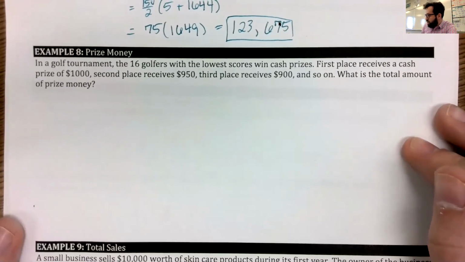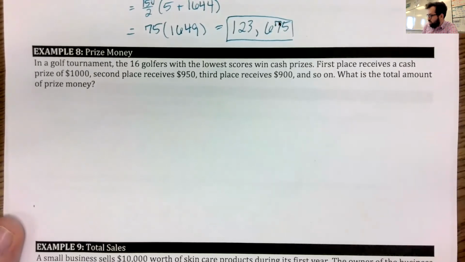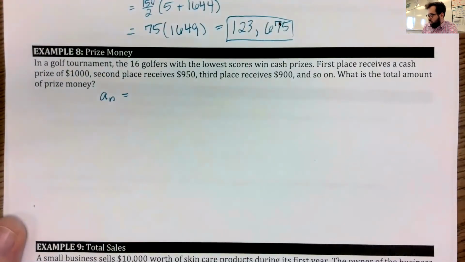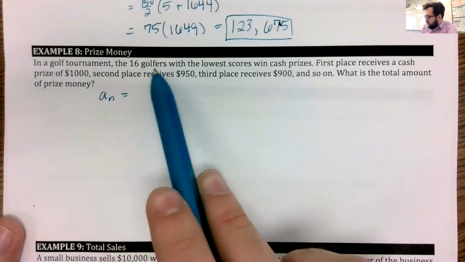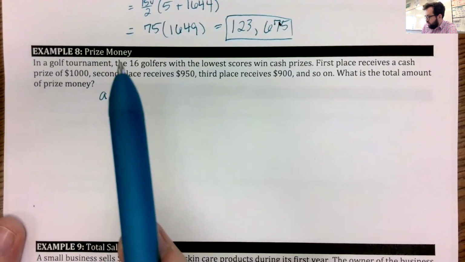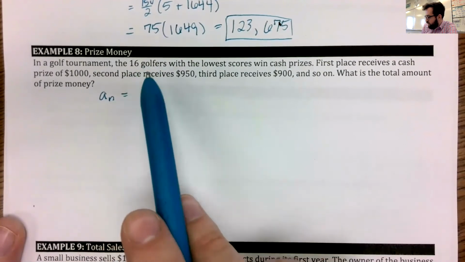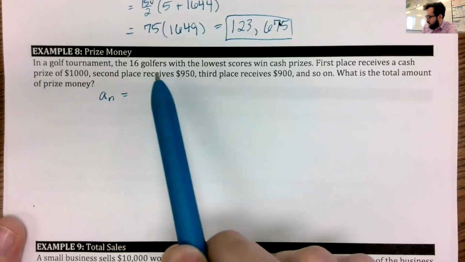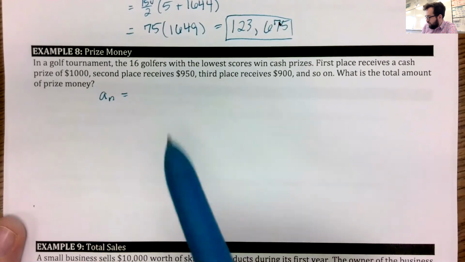Well, let's try to approach this in a similar way that we approached the previous question. So we need to first start by finding the formula for the nth term in the sequence. The reason we need this is because 16 golfers are getting prizes. In order to do the sum formula, we need the first and the last term, and I don't know the 16th place prize total yet. So I need to figure that out. The first term is going to be 1,000.